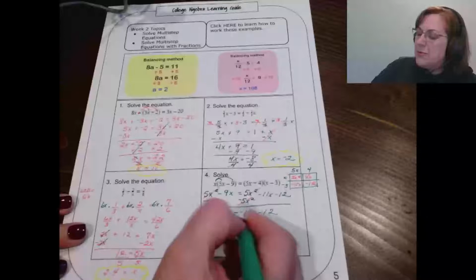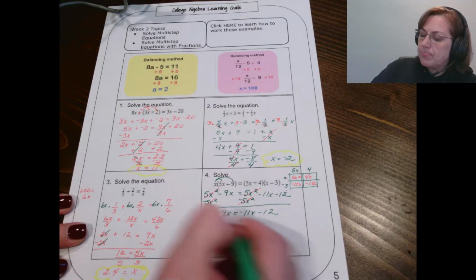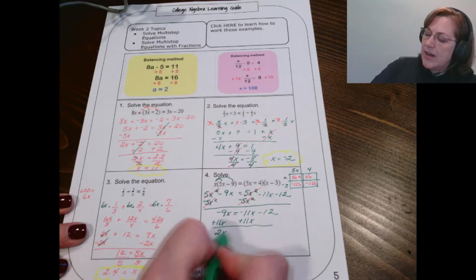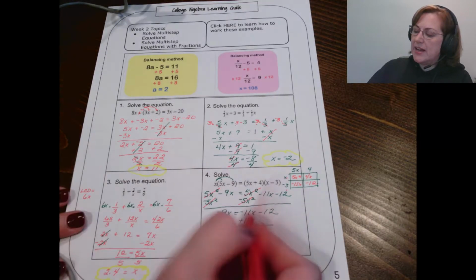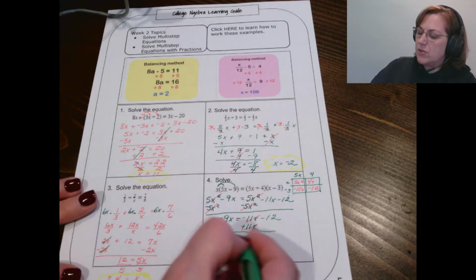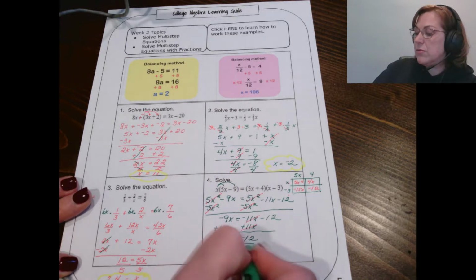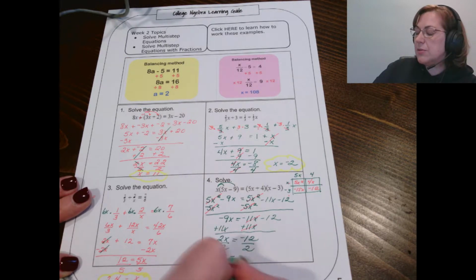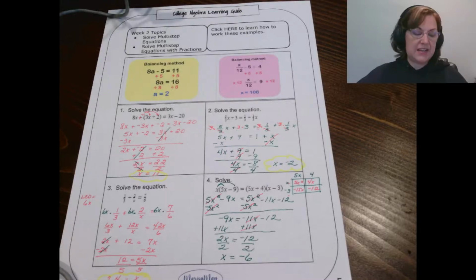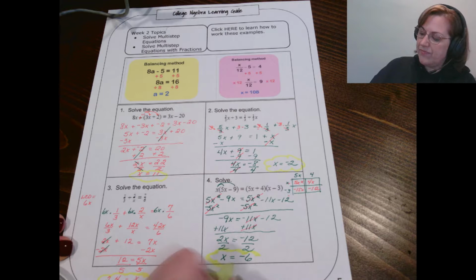How nice, right? Now I'm going to move the 11x by adding 11x. That leaves me with 2x equals, notice my 11x's go away, and that equals negative 12. Last step, divide both sides by 2, because I have to do the opposite of multiplying by 2. And that gives me x equals negative 6 here.